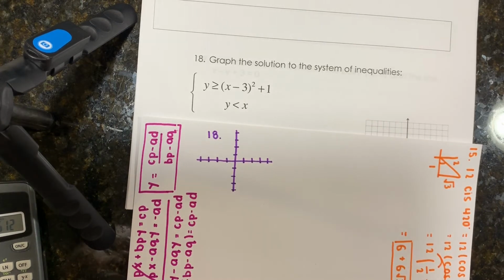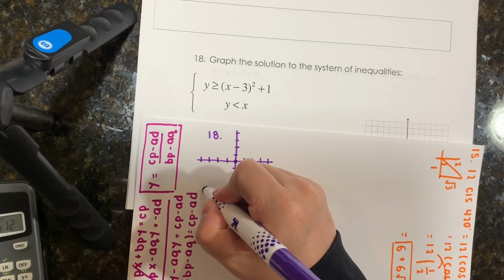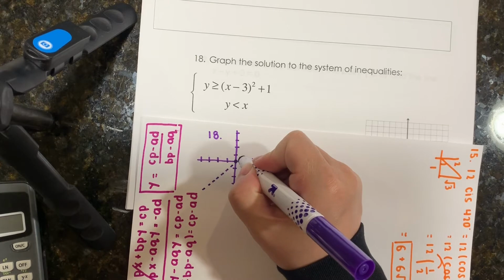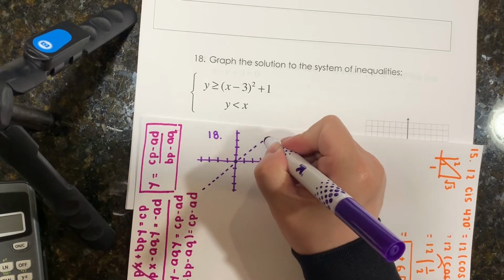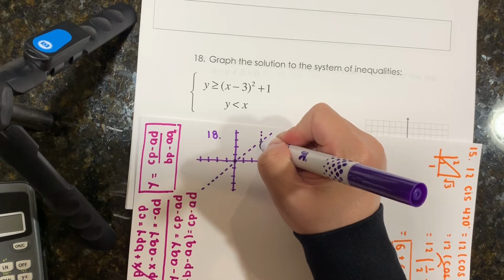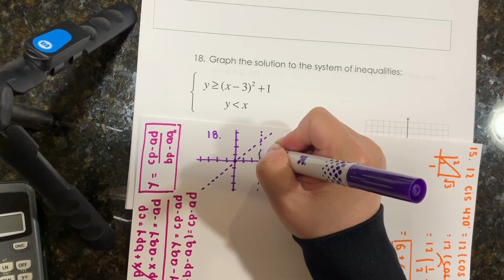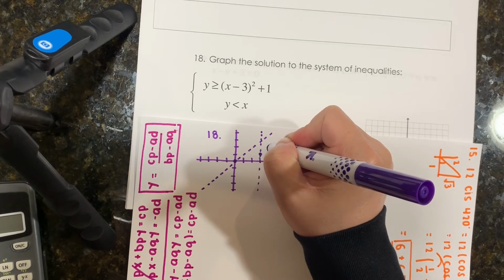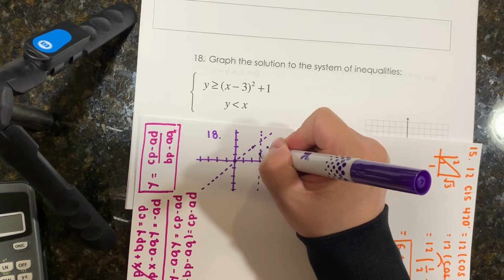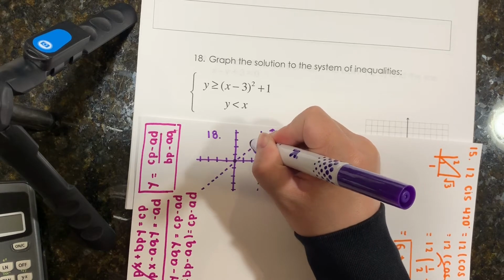So y equals x is actually just a positive slope through 0 with a slope of 1 over 1. And this is going to be a dotted line because there's no equal sign under it. And this one again, so it's a positive parabola centered at 3, and the vertex is at 1, so over 1, up 1. And this isn't going to be exact, but it's kind of what it's going to look like.